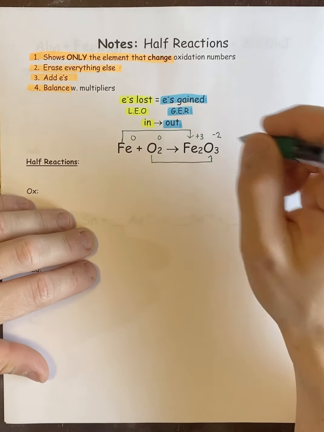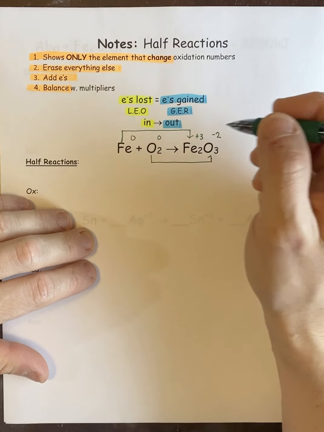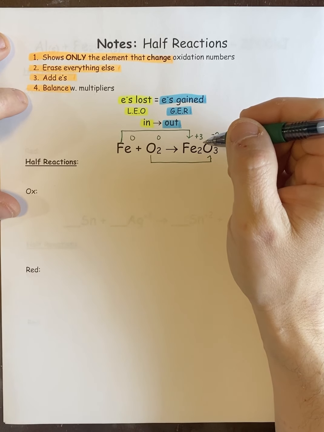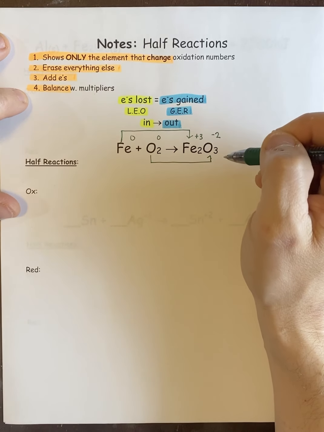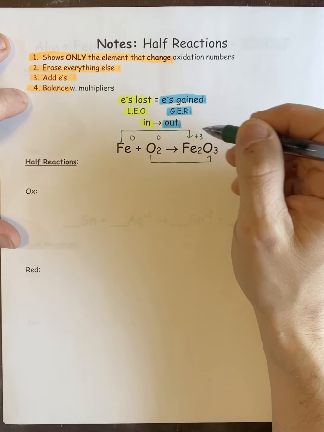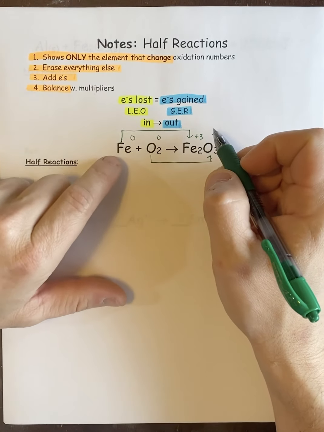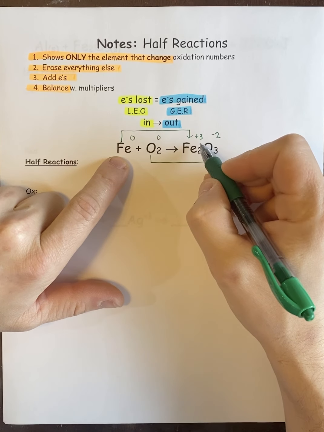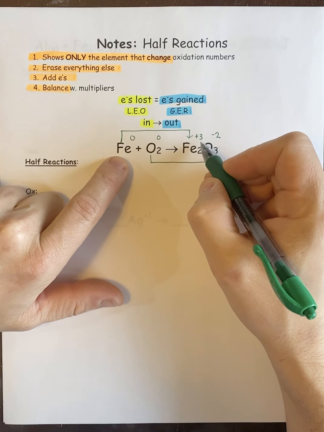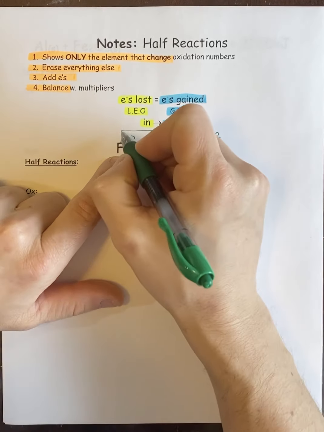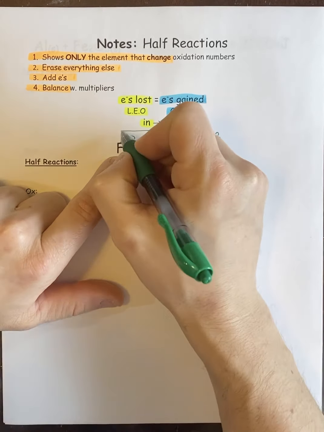And then we're going to figure out what they did to change. So my second step would normally be to erase everything else, add the electrons, and then balance. There really isn't anything else to erase because this reaction is so simple. We'll do the electron part though. So now let's look at this. Iron went from 0 to +3. So how did it do it in terms of electrons? It either gained or lost 3 electrons, and that's what you have to figure out. In this case, iron lost 3 electrons.